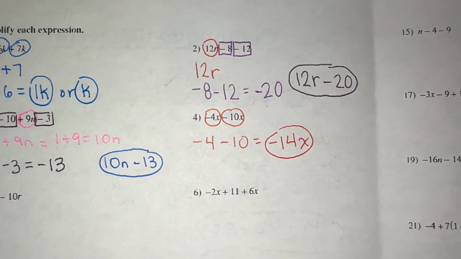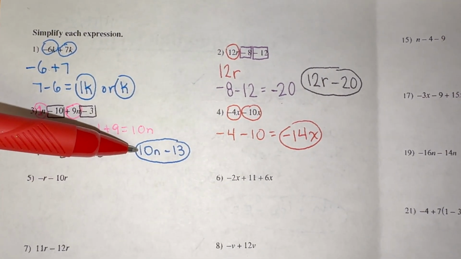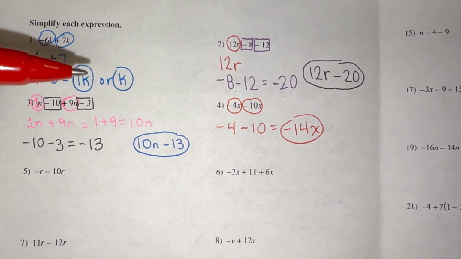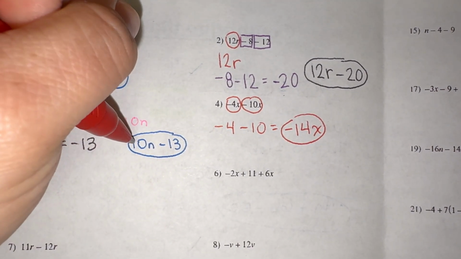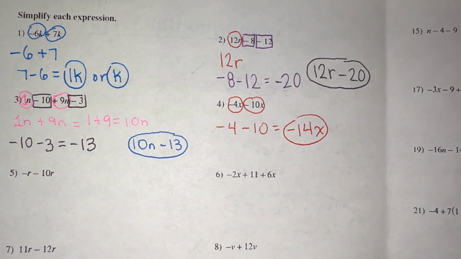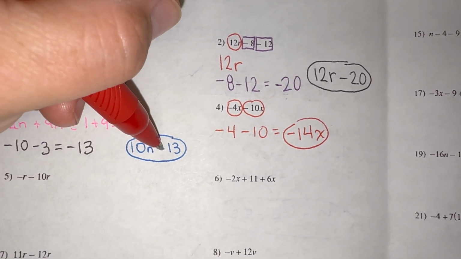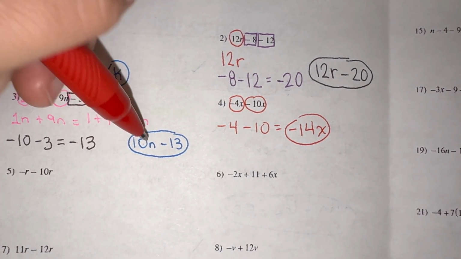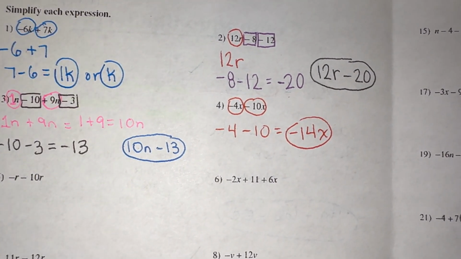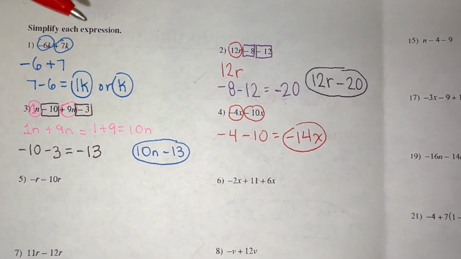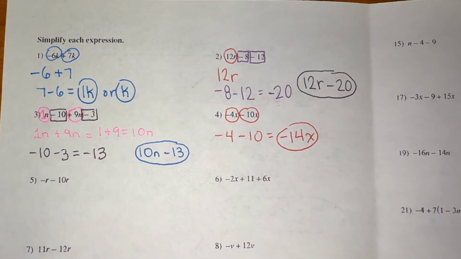And always remember, if a number has no variable with it, don't just combine it. Like here, we don't combine this because that variable is representing some missing number. And remember, that missing number, since it's next to a number, it means it's going to multiply. If you have to multiply over here, can you subtract before you multiply? No. So you don't want to combine those amounts until you're able to multiply it. You can only combine it if it has that same variable. So be careful, because that's sometimes people's mistake.